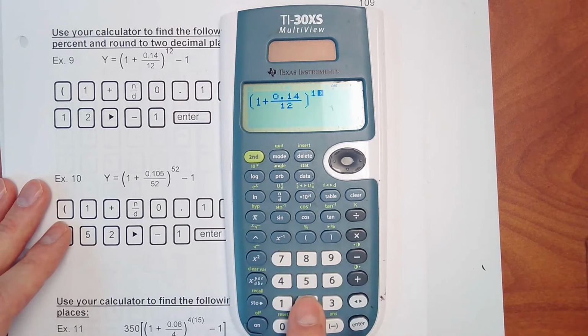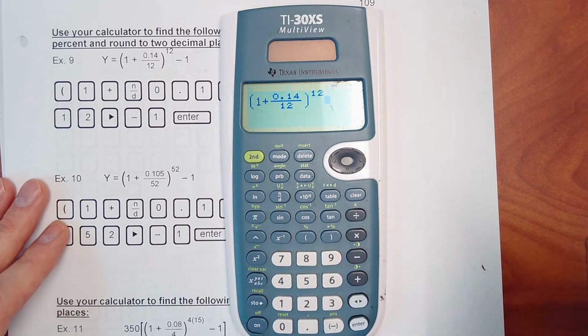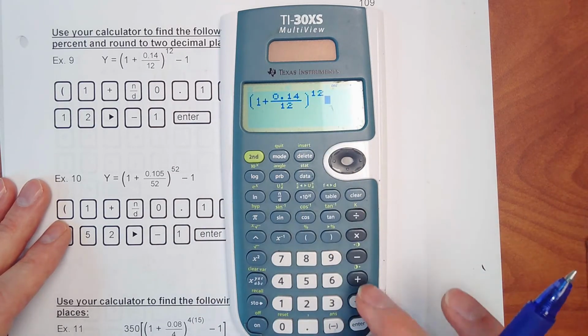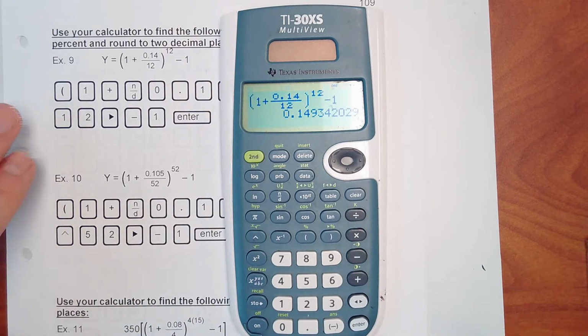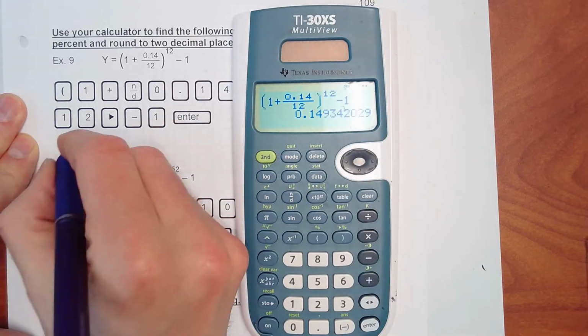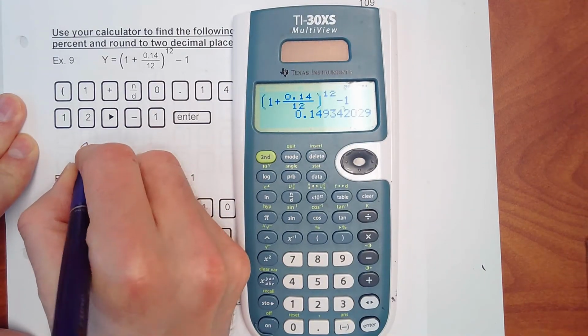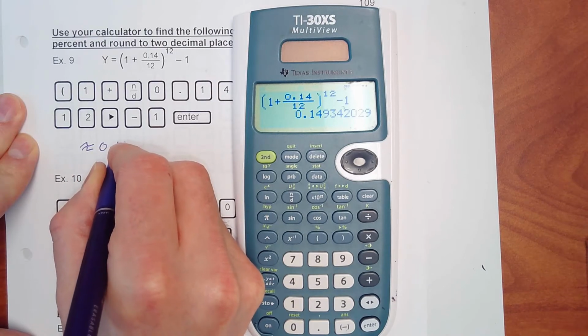Caret key 12. Make sure you hit your right arrow key. You need to be back down off of that exponent. -1. They want us to round off to 2 decimal places, okay? So call it 0.15.